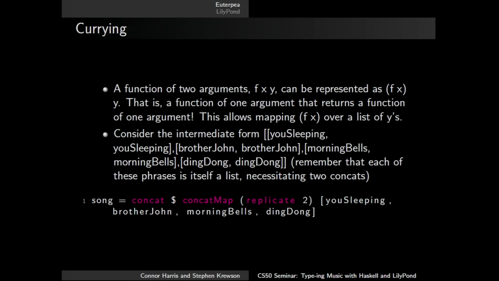Currying was the last name of Haskell Curry, who the Haskell language is named after. And this allows us a nice elegance when we're writing all these different functions or filters that we're going to be mapping over our lists. A function of two arguments, f of x and y, can be represented as f of x applied to y. So it's a function of one argument that returns another function of one argument. So this means we can map a function f of x over a list of y's.